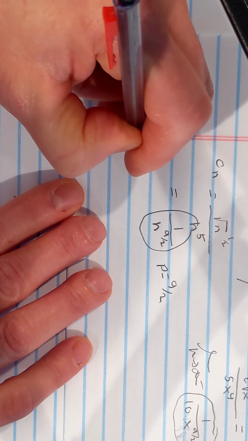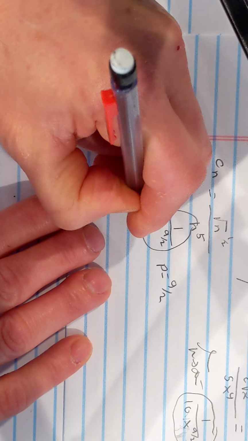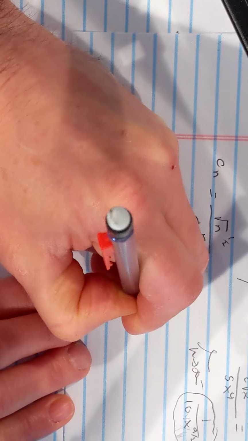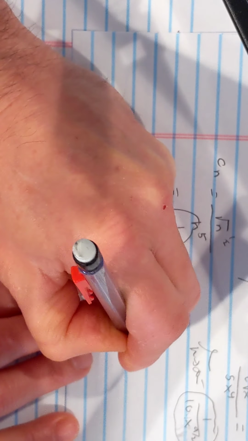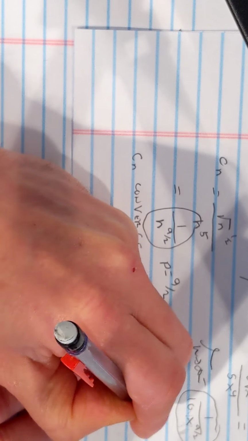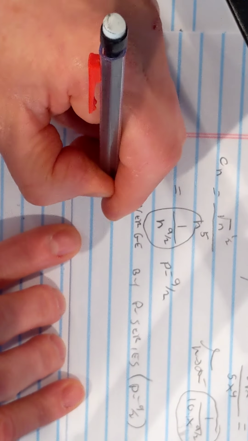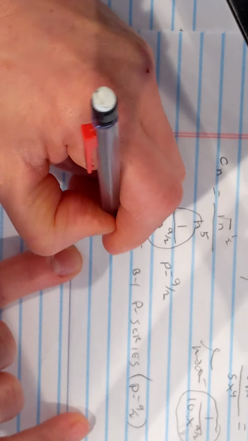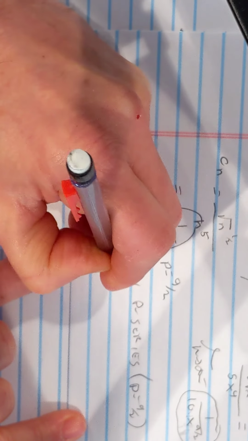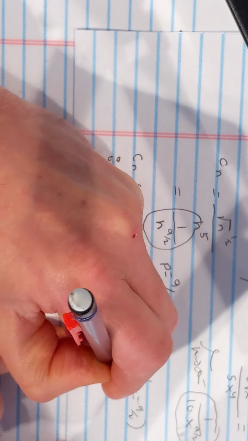So Cn will converge by p-series. Note that the p is 9/2. Therefore, my original function a sub n converges by comparison.